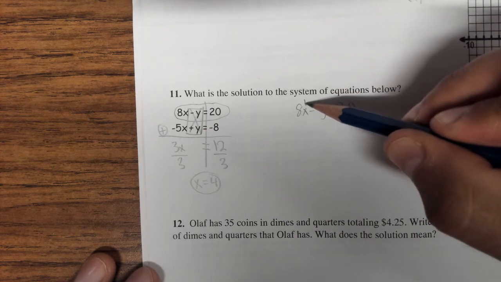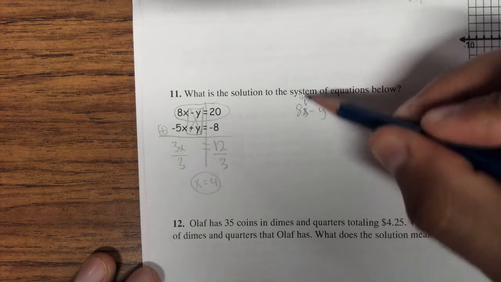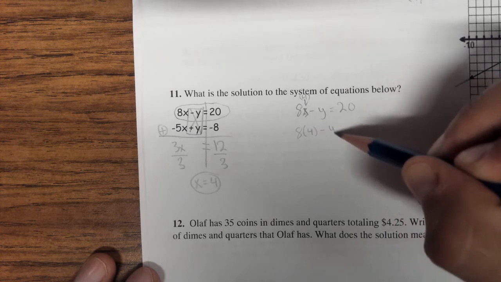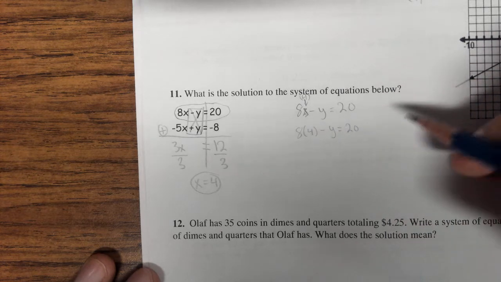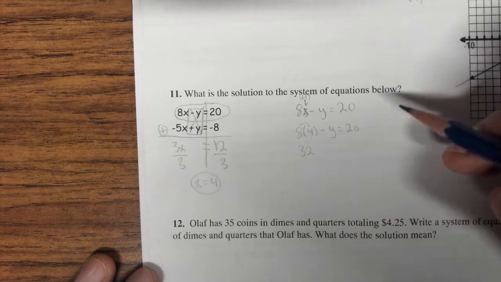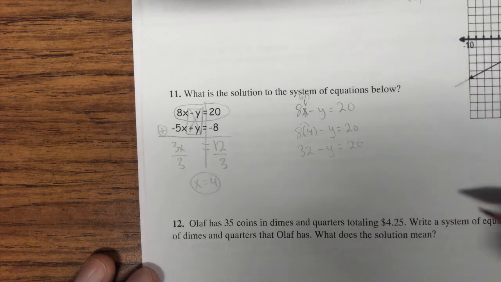Going to plug in 4 in there. So the x goes away, 4 takes its place. Now I have 8 times (4) minus y equals 20. And then 8 times 4 gives me 32. 32 minus y is equal to 20.